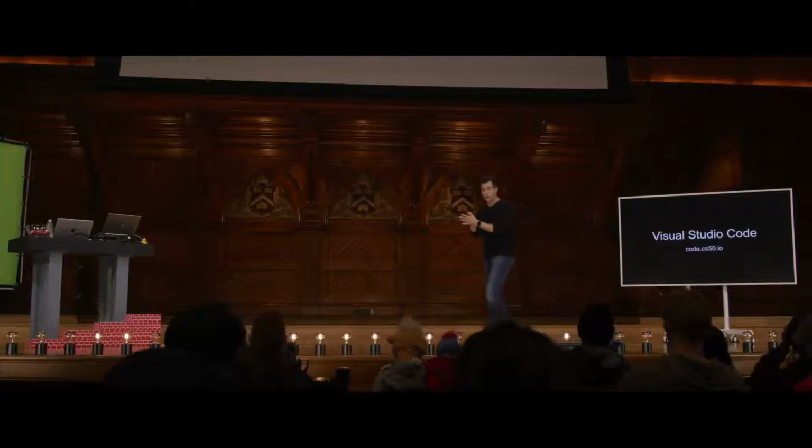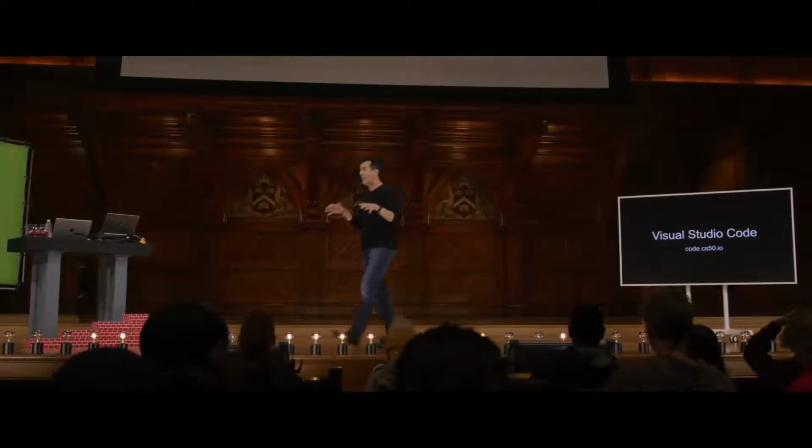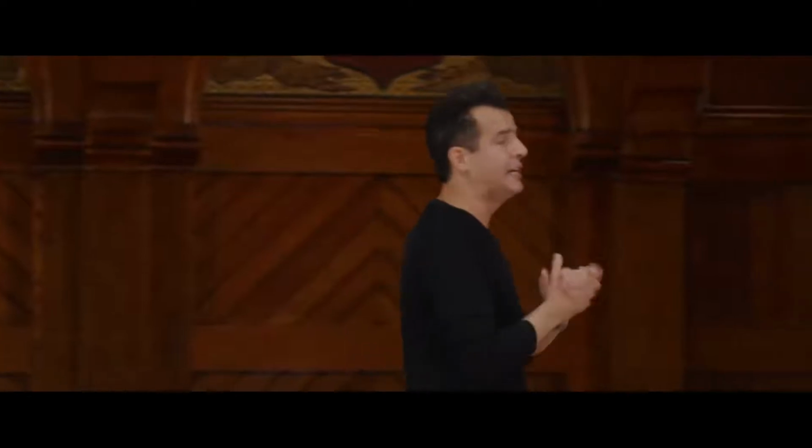So that you all don't have to wrestle with technical support headaches at the beginning of the course by installing this software and that on your Macs or PCs, we'll use a cloud-based version of VS Code at code.cs50.io, and that's going to be the exact same tool.